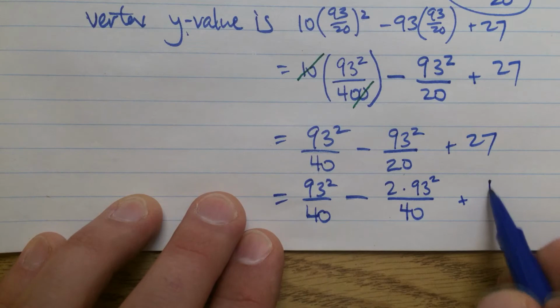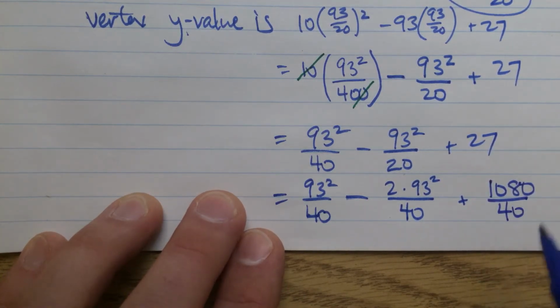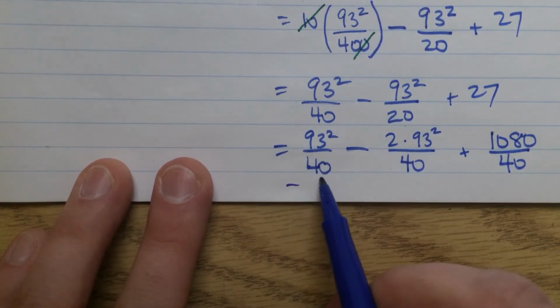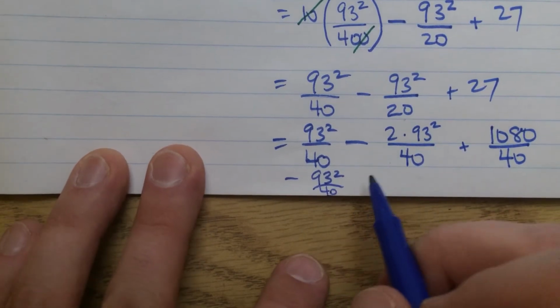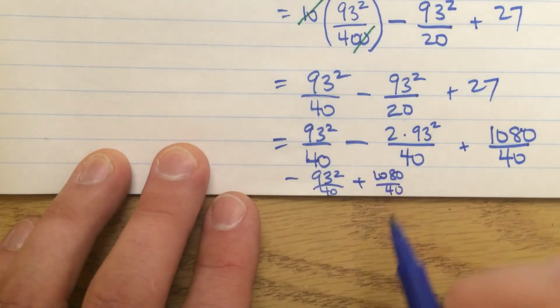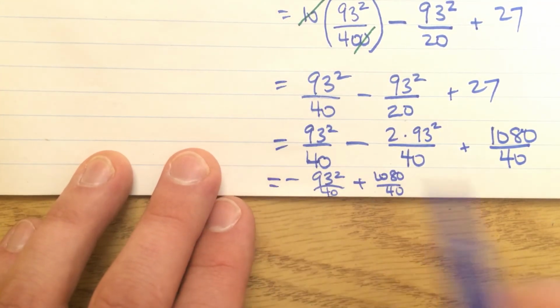That's going to be, let's see, 1,080 over 40. This minus this is going to leave me with negative 93 squared over 40, plus 1,080 over 40. Let me keep my equal sign there.